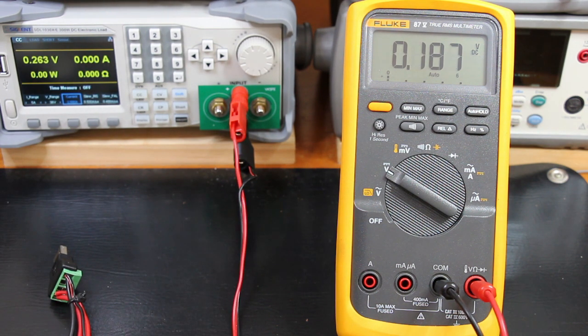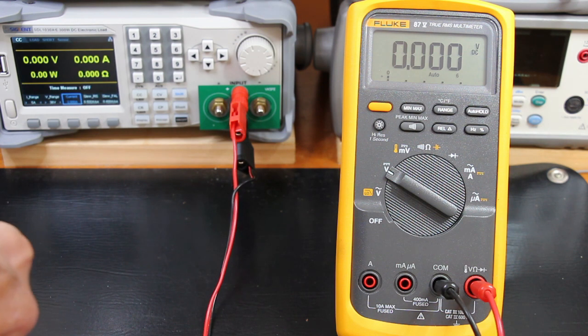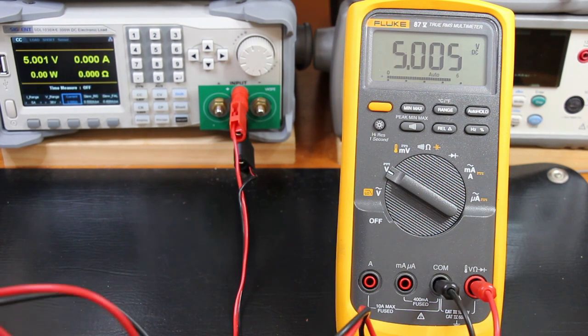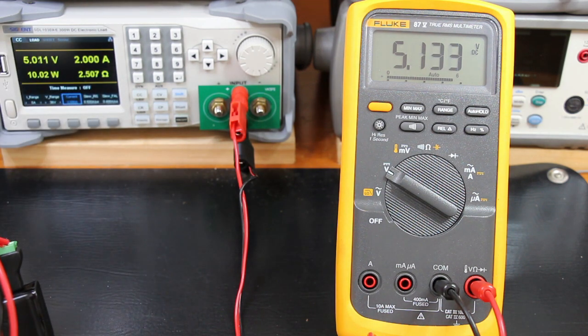Next one will be the black Samsung. 2 amps load as well. 5.150, and if I disconnect the load, 5.005.